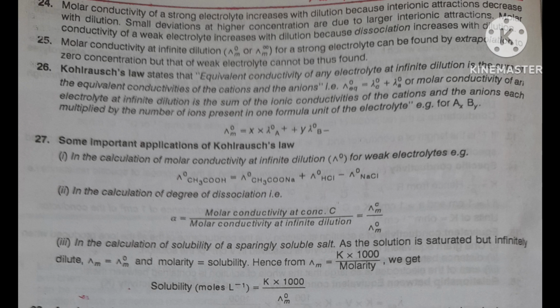Suppose the salt is AxBy, just like Na2SO4. Then Na is in 2 number, SO4 is 1 number, and in the same way Al2(SO4)3, Al is in 2 number, that is x, and SO4 is in 3 number, that is y.